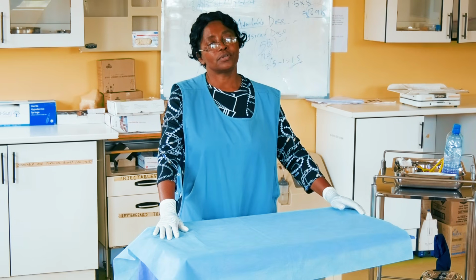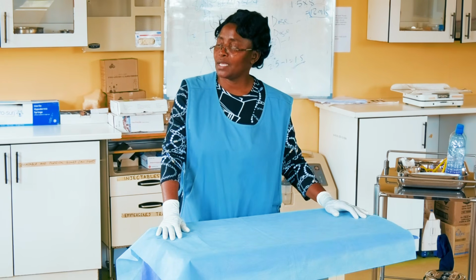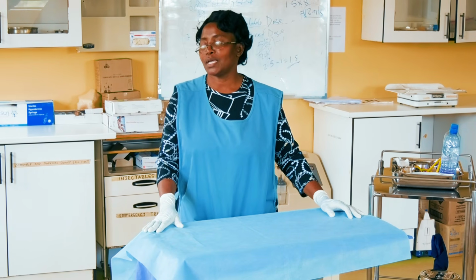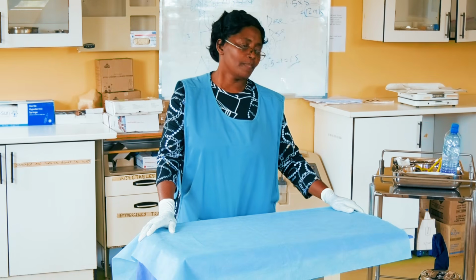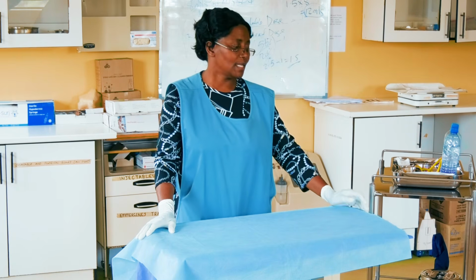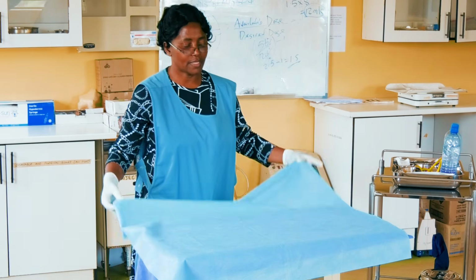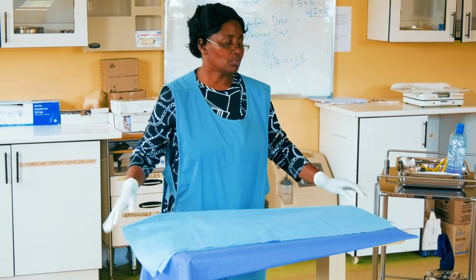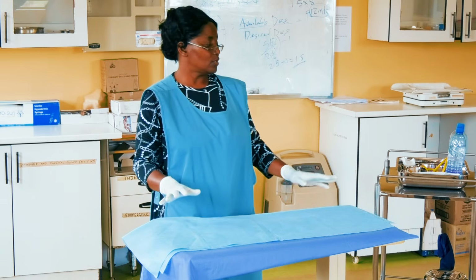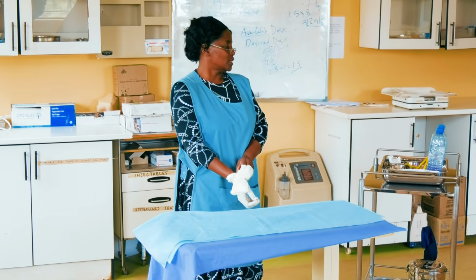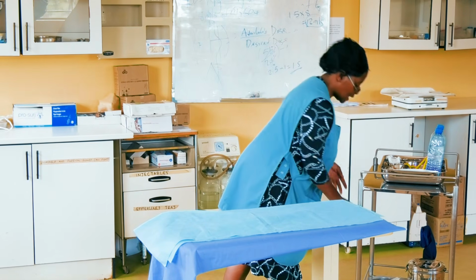Then you also give appropriate IEC, whether it's about how to take care of herself: she needs to rest, she needs to eat, and you also educate her on the importance of breast care. So basically, after you finish giving the advice to the mother, the next thing we do is to dismantle the trolley. You dismantle everything that you used for this procedure. Afterwards you wash your hands and remove the gloves.